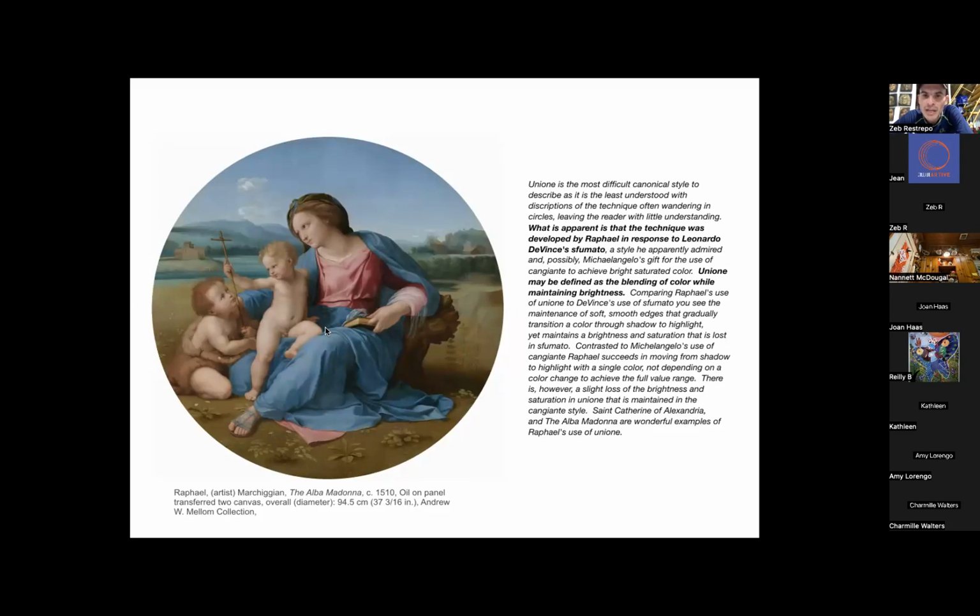Okay, and then Raphael, like I mentioned earlier, is a good example of how his work demonstrates unione. What is apparent is that the technique was developed by Raphael in response to Leonardo da Vinci's sfumato. Unione may be defined as a blending of color while maintaining brightness.